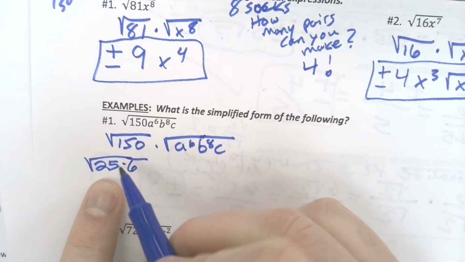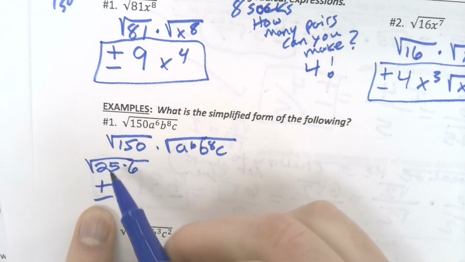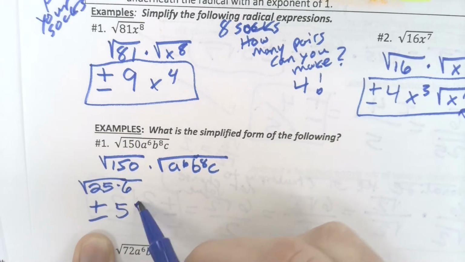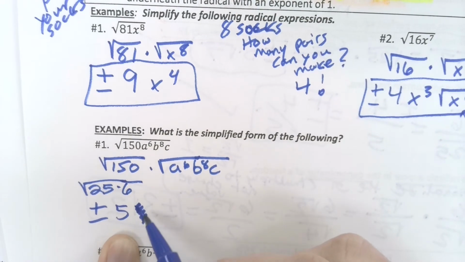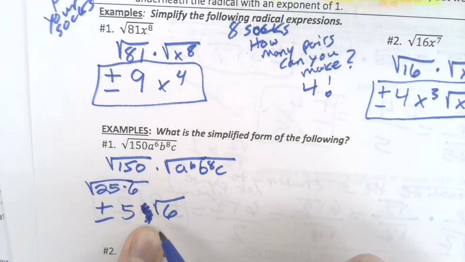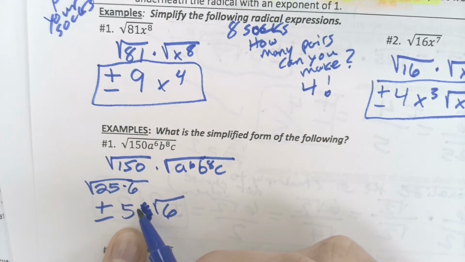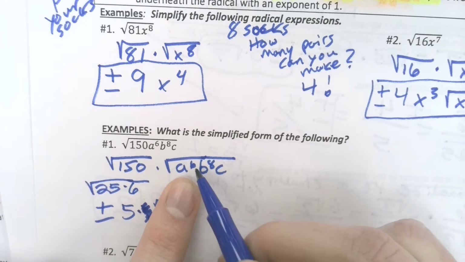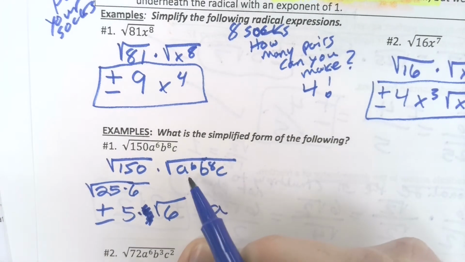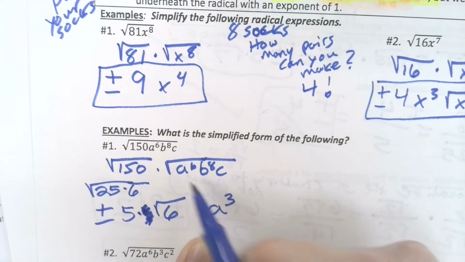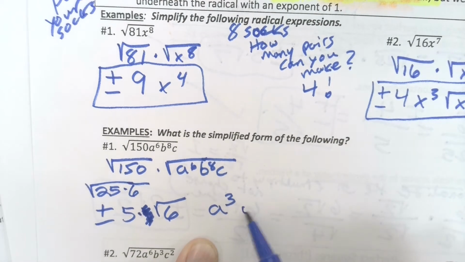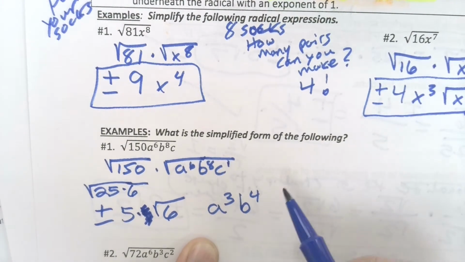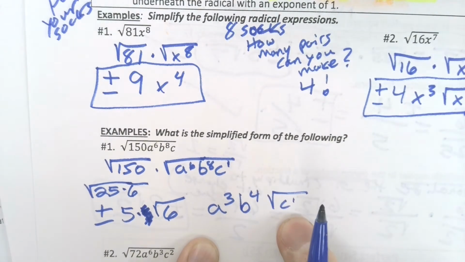And we know really that the square root of 25, you can kind of skip the middle step if you want to. That'd be plus or minus 5 with a square root of 6. I'm sorry. Plus or minus 5 times the square root of 6. But then over here, 6 socks. That would give you a to the 3rd, 3 pairs. 8 socks, that gives you 4 pairs. And that's just c to the 1st. If you just have 1 sock, we can't make any pairs.